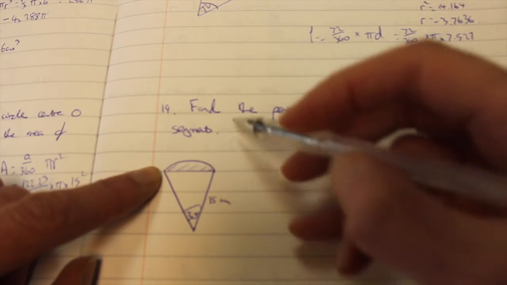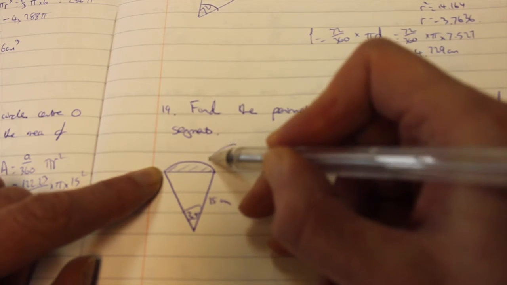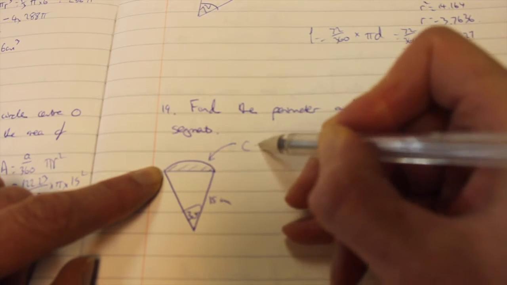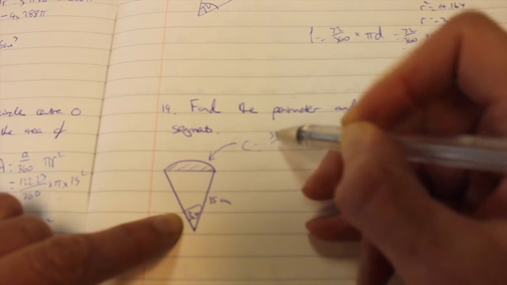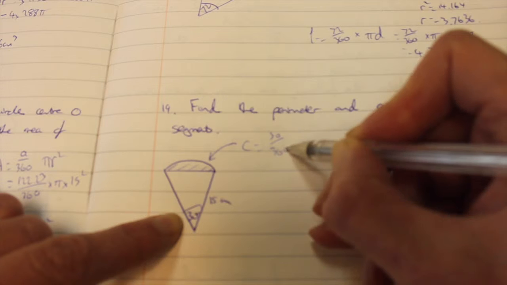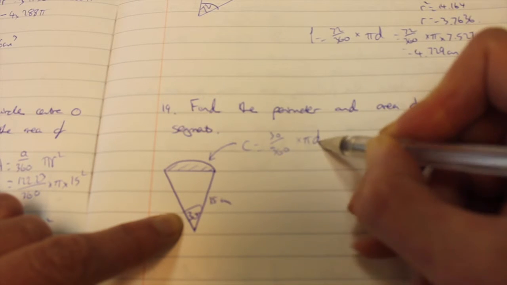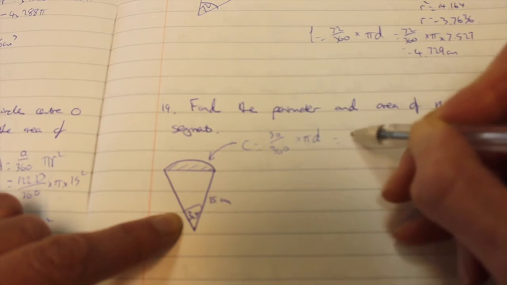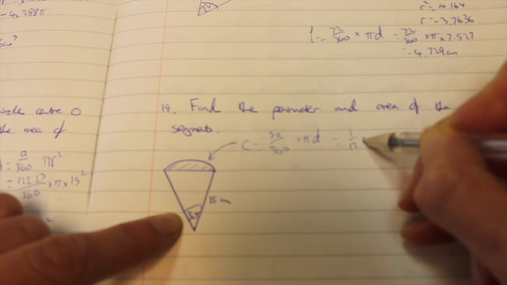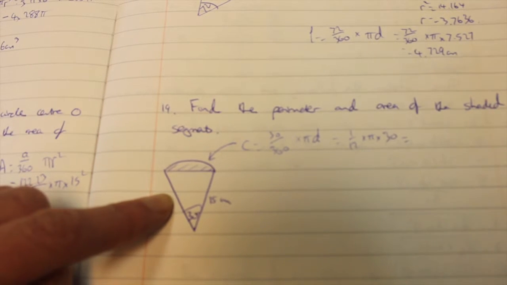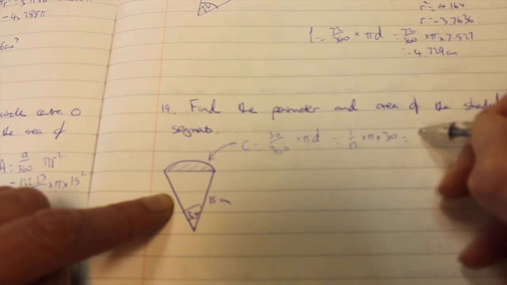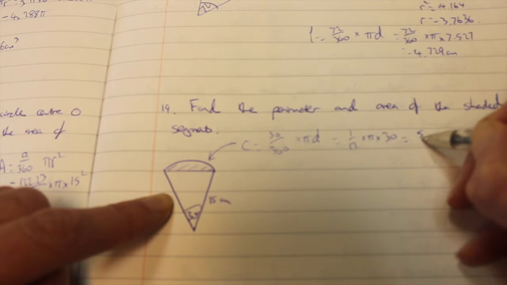Now, we've got the radius. We'll start off with the circumference part of it. Circumference of a circle. You don't have a circle, you've got a part of a circle, so work out what fraction you have. So 30 out of 360 degrees times pi d. So that cancels down to a 12th times pi, and your diameter is going to be 30. So your circumference is 30 over 12, which cancels down to 5 over 2 pi.